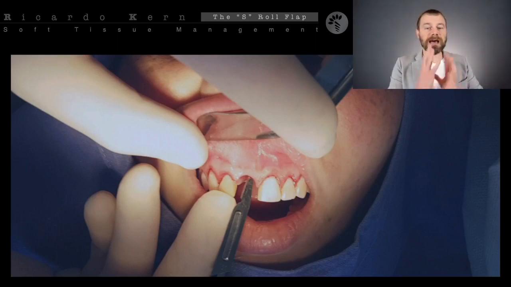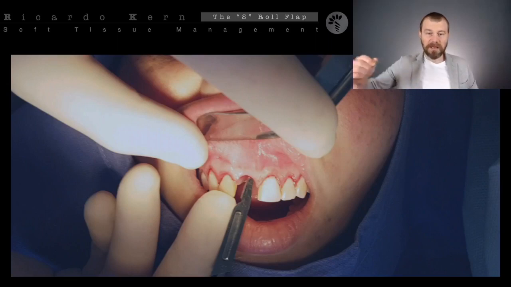Otherwise, you're not going to have proper access to do a good job on this area.